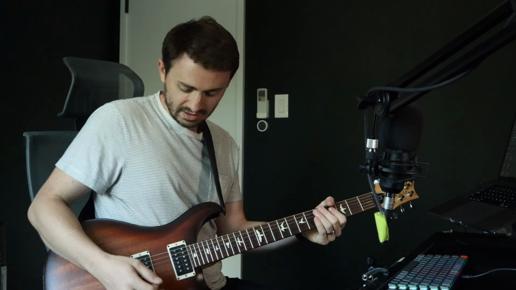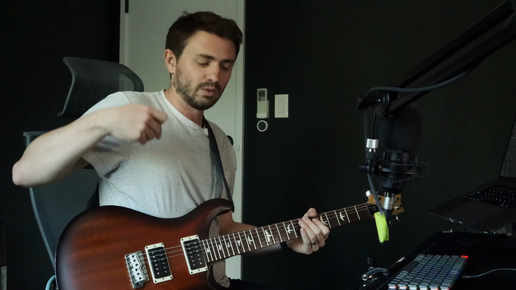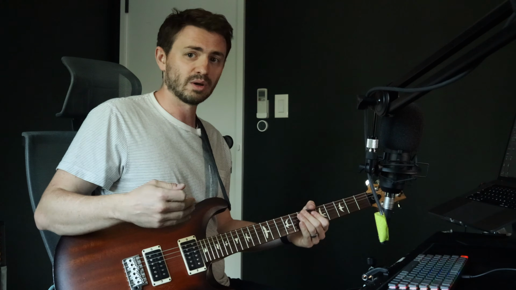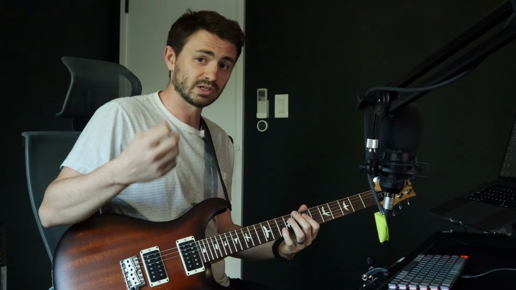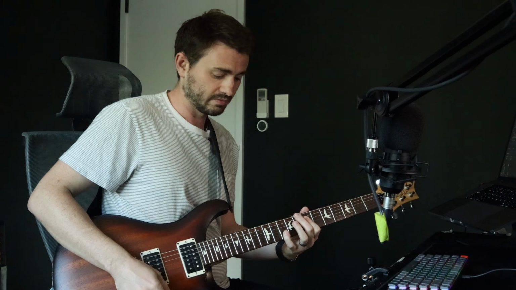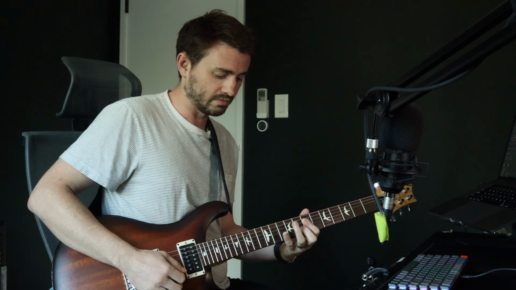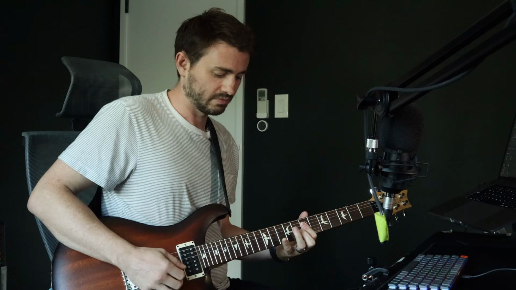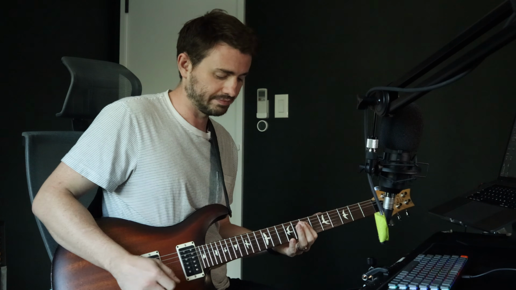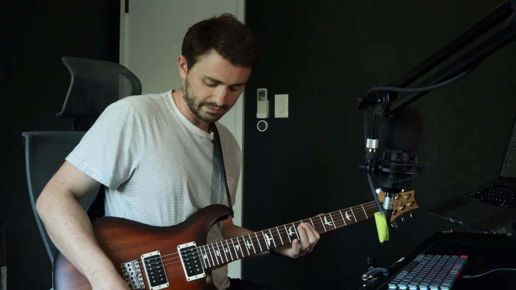So let me bring up an example of a pad. And I'll play you the difference between my tone all the way up, which you've already heard, and then I'll roll the tone all the way back and you'll hear the difference. So here's with the tone up. And here's with the tone all the way down.